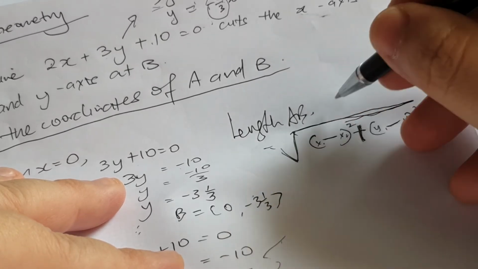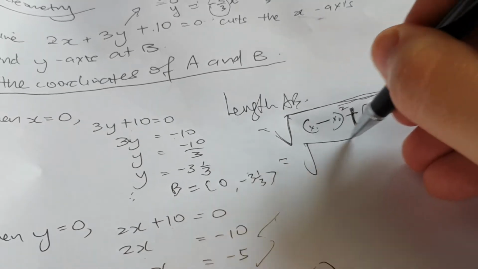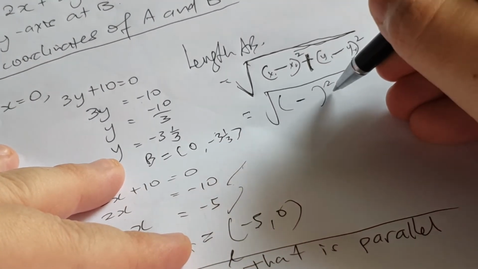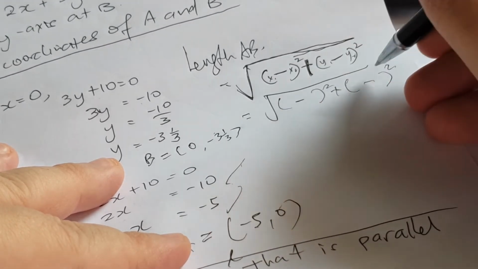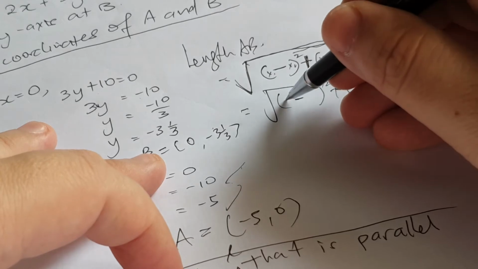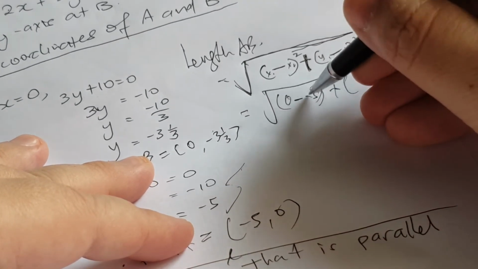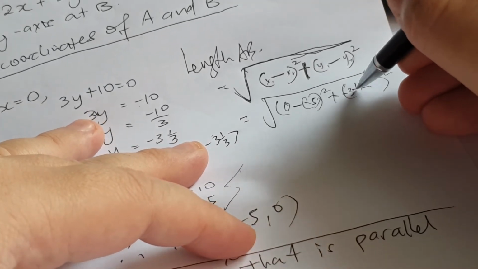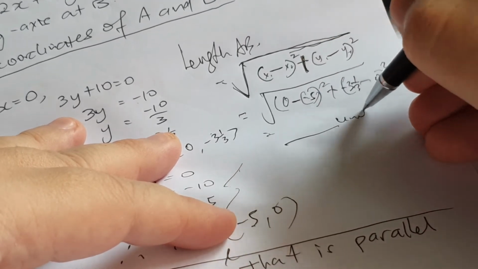That's the length formula. If they ask you for length, you draw the template first so that you don't make any careless mistakes. Draw first, then you fill in all the x: 0 minus minus 5, and then the y minus the y. Then you can get the answer in units.